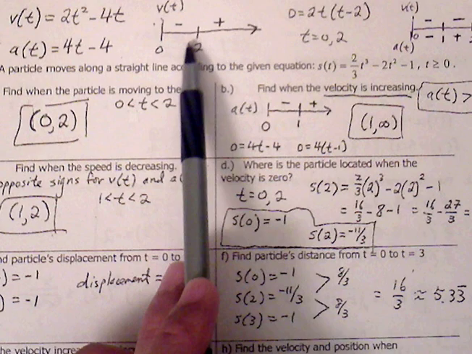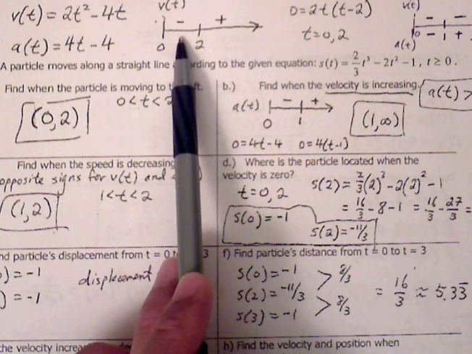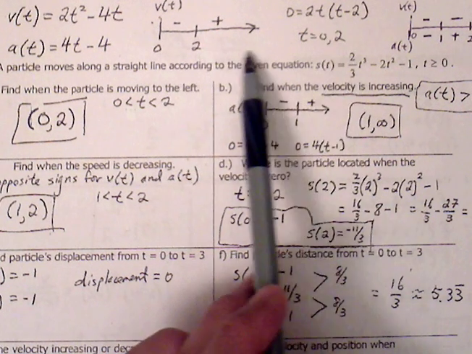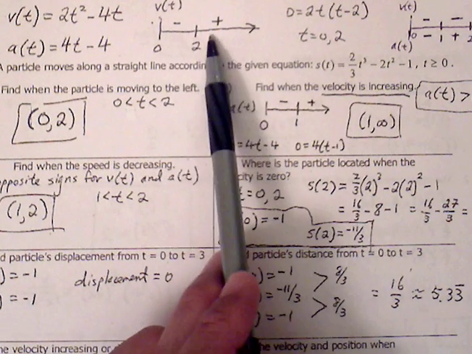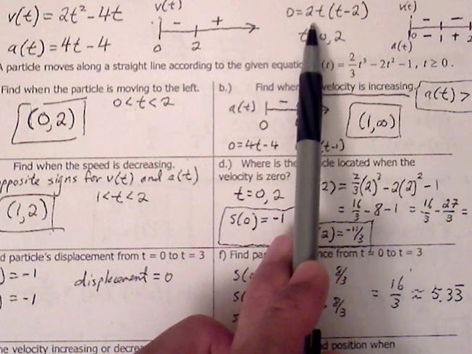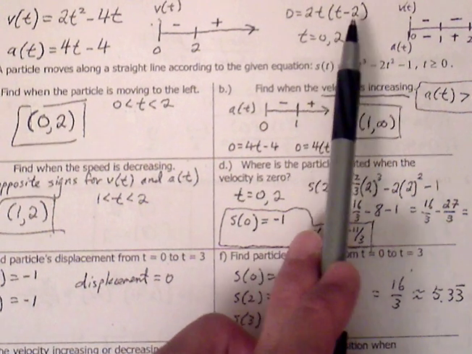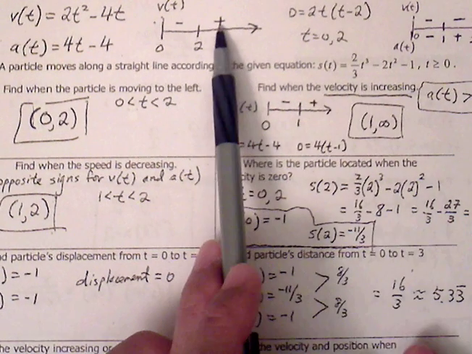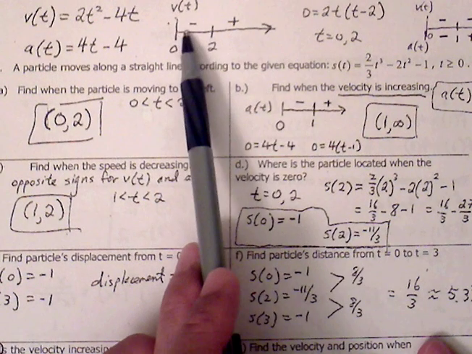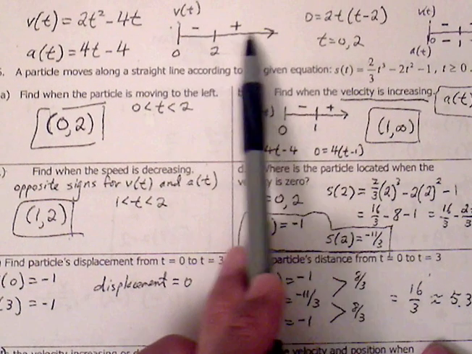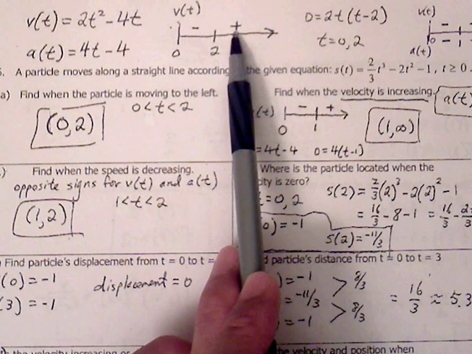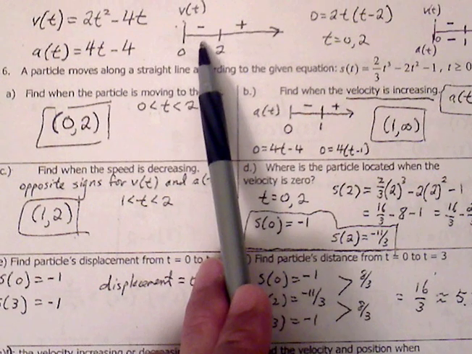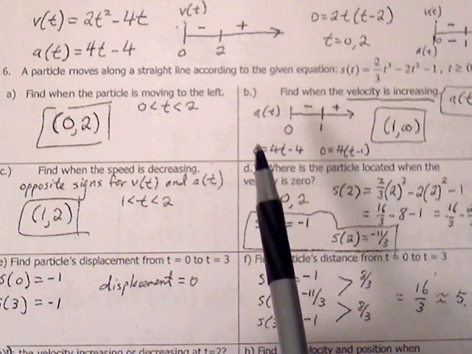Then we choose a value in between the interval, 1. If I plug 1 in, I'm going to get a negative value. So from 0 to 2 will be negative. If I plug in 3, I'll get 6 times 1, which gives me a positive value. So velocity will be positive here. In this portion, the object is moving to the left. In this portion, the object is moving to the right. So when is the particle moving to the left? We read our sign line and we know that's going to be from 0 to 2.